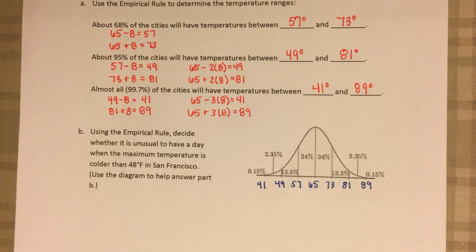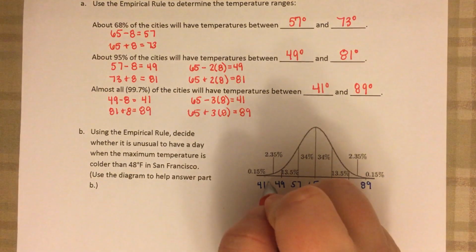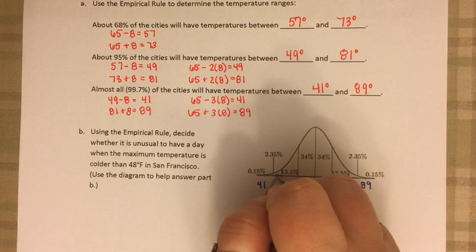Right, so for example B, we're going to use this picture that we have. Using the empirical rule, decide whether it is unusual to have a day when the maximum temperature is colder than 48 degrees in San Francisco. So we're going to use our diagram to help us answer this. If we look at this, 48 degrees would land somewhere over here.